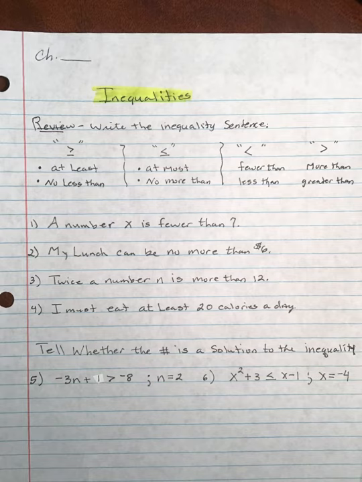Okay, so more with inequalities. Remember, we are working with chapter 2 in your textbook, so if you need a reference guide, you can go to your chapter to look at it. So let's review the word problems again.